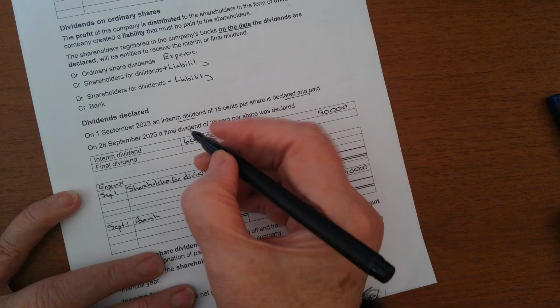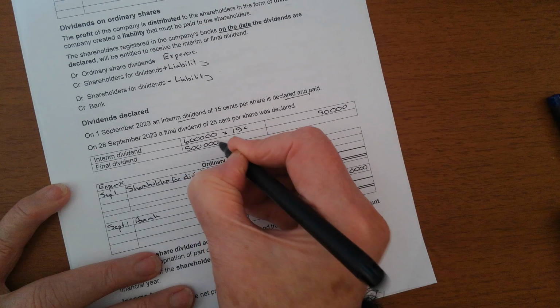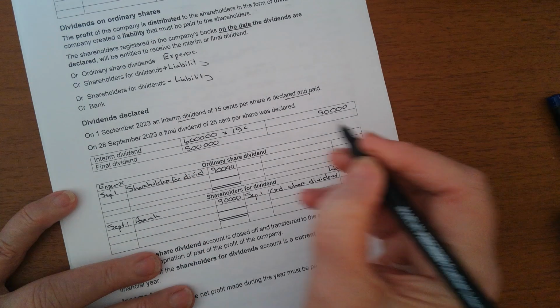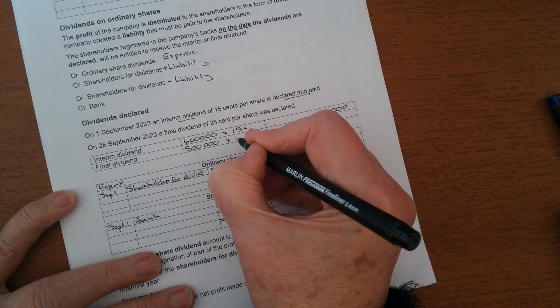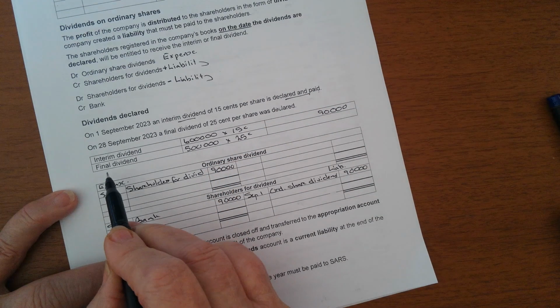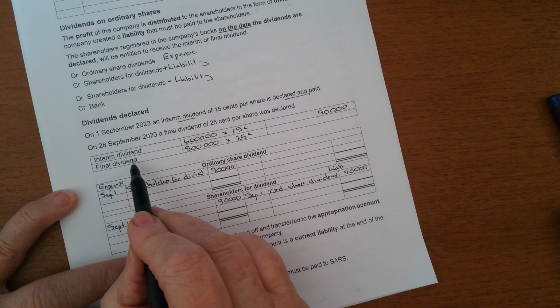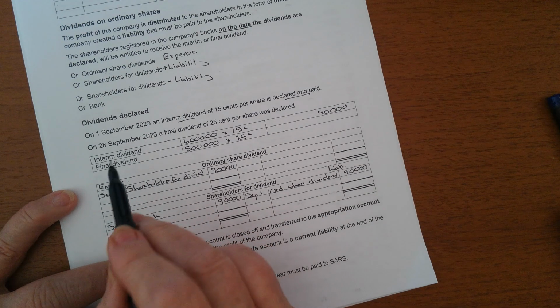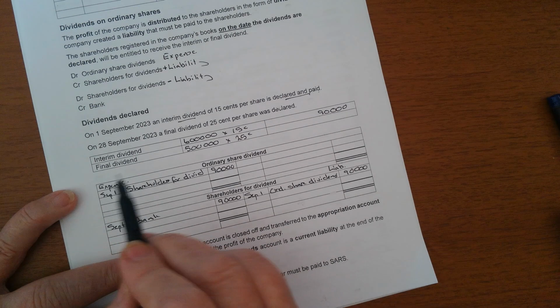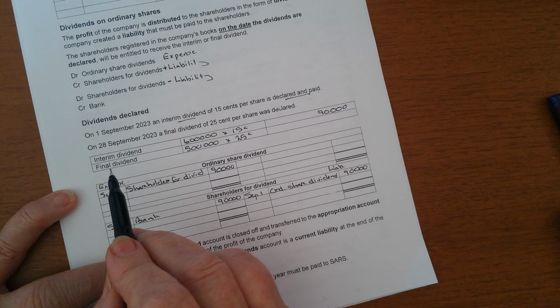We will only have 500,000 shares because there was a repurchase of 100,000. And you will multiply that with 25 cents. If they want you to calculate the final dividend on the shares repurchased, it must be written in the sentence to indicate that was the agreement that was made with these people.